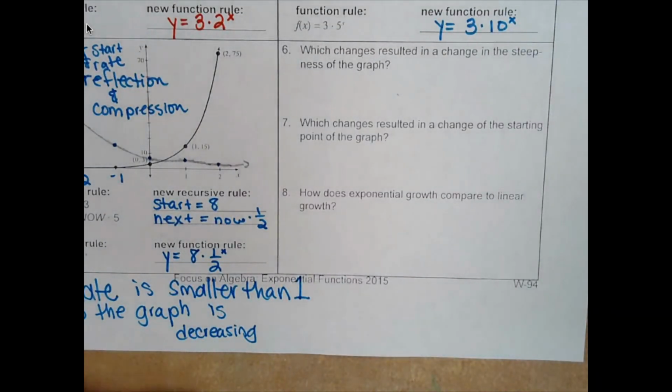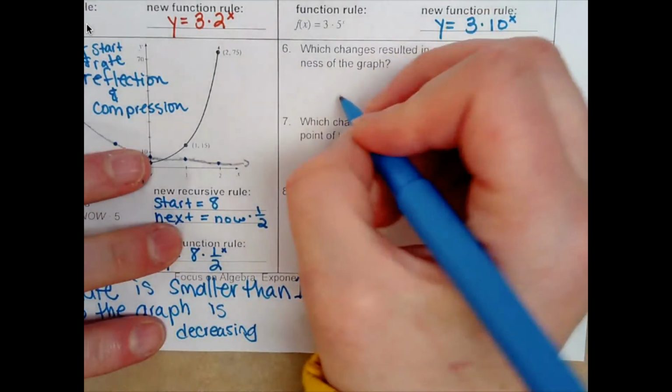Okay. So which changes resulted in a change in the steepness of the graph? When we're talking about steepness, we're talking about stretch or compression. But what actually changed that steepness? The rate.